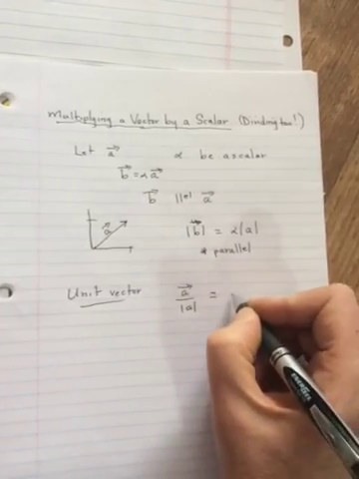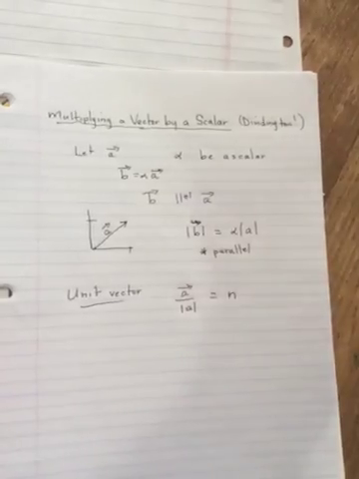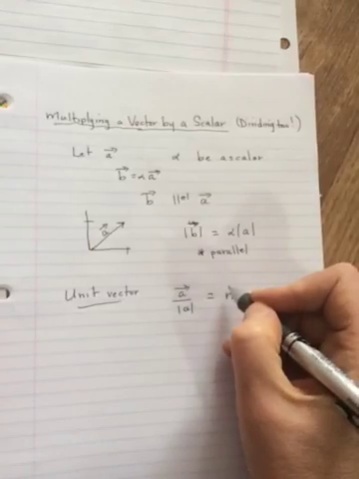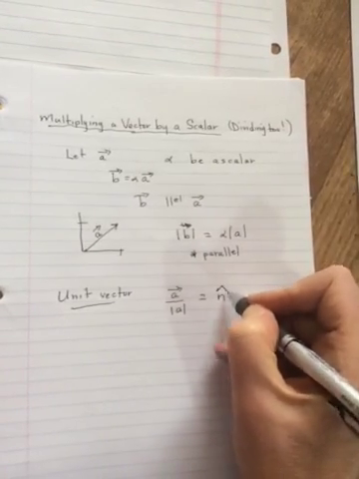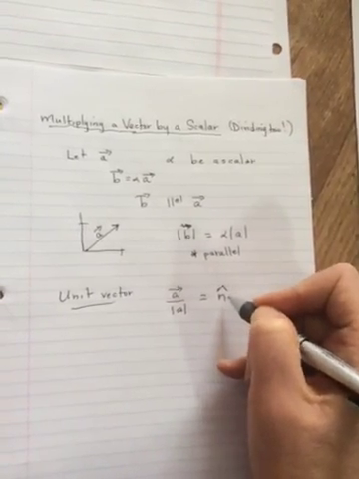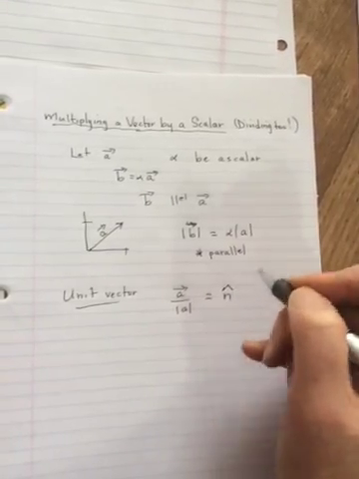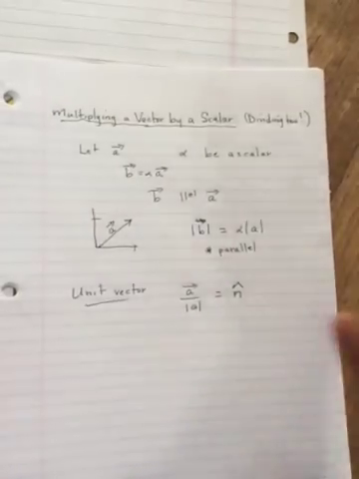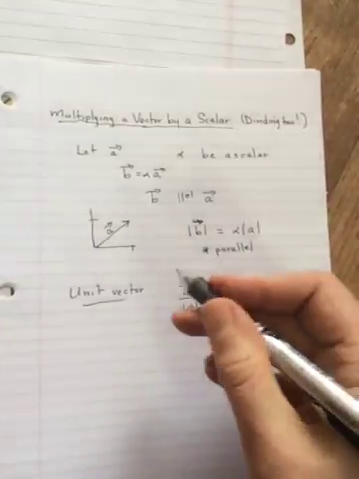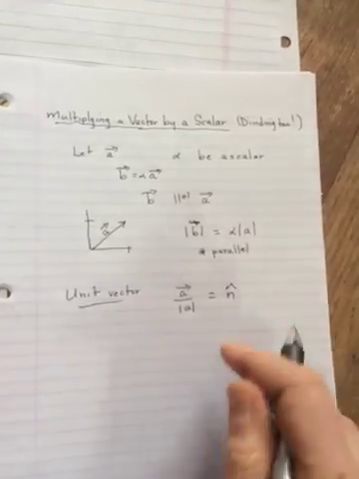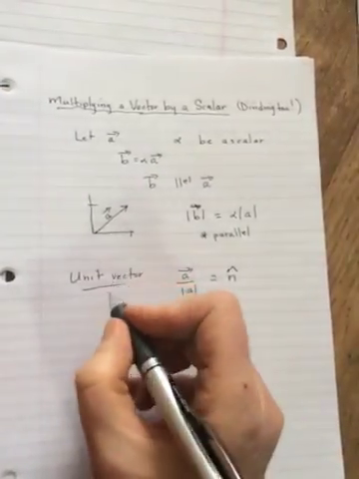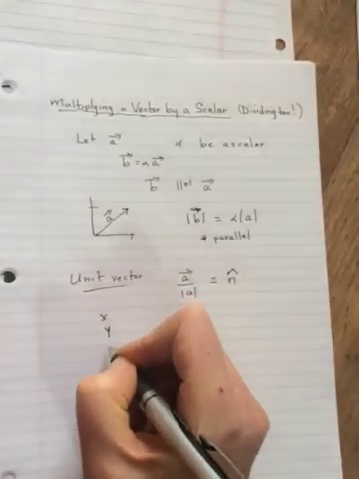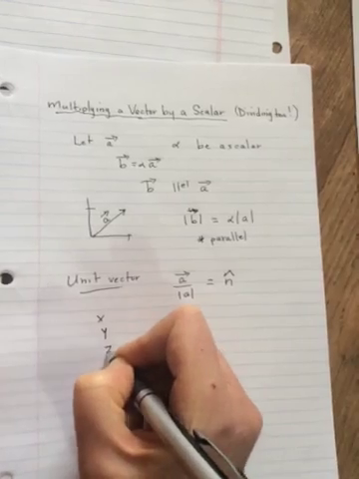Because it just has a length of 1, a magnitude of 1, so really it's just the unit. And the symbol for a unit vector is n with a little cap over the top. So whenever you see this little cap, it means it's a unit. It means it has a length of only 1, no matter what direction it's in. Okay, so we can form a unit vector from almost anything. And we'll often talk about unit vectors in the x direction, the y direction, and the z direction.